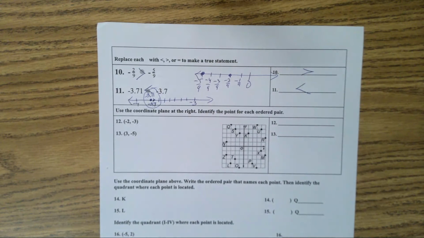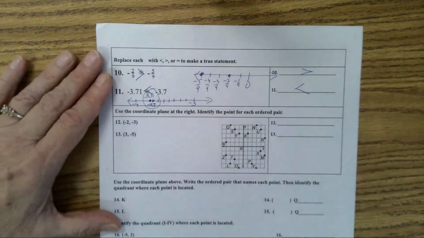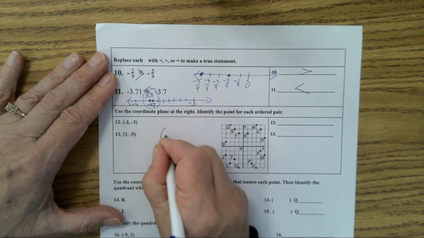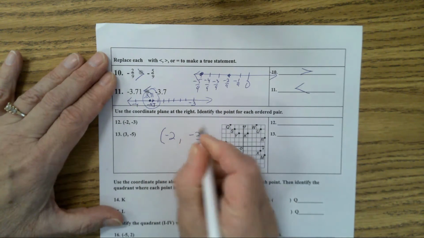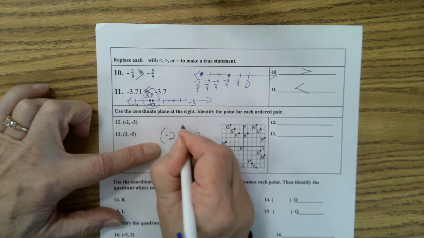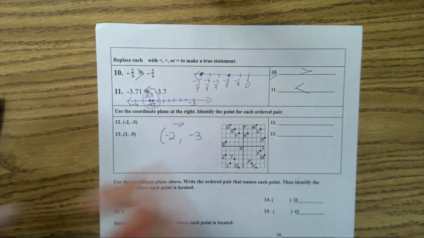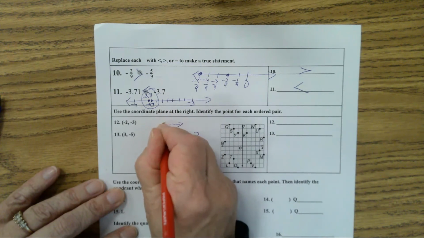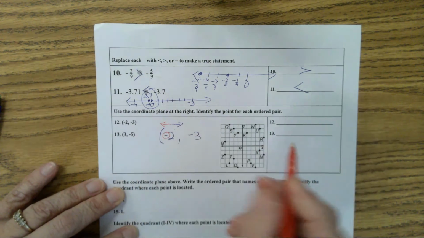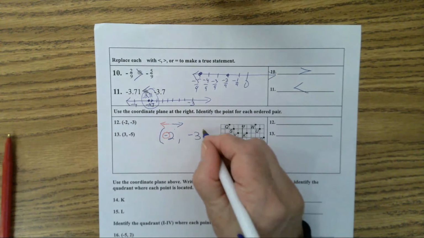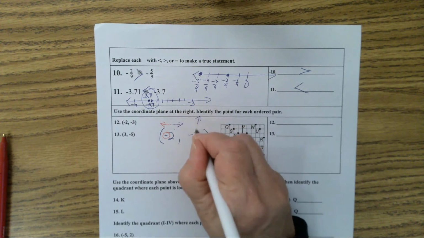Now, some of you still don't know how to graph your points in an ordered pair. The first number goes right or left. If it's positive, it goes right. If it's negative, it goes left. This one's negative. The second number tells you to go up or down.